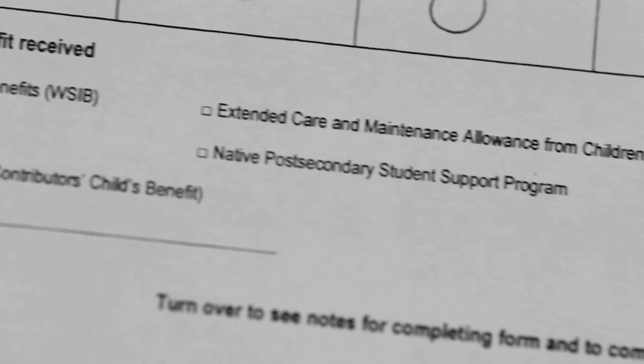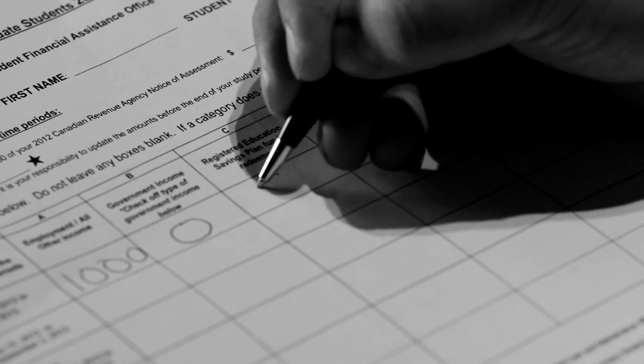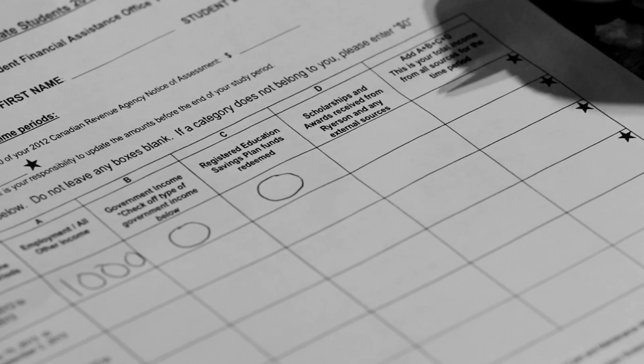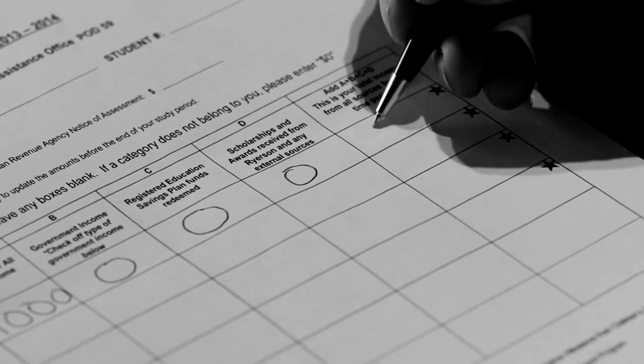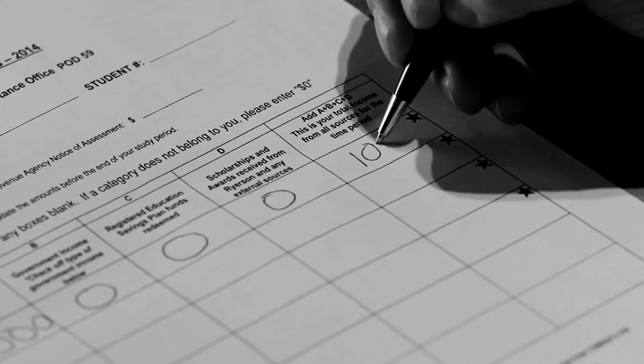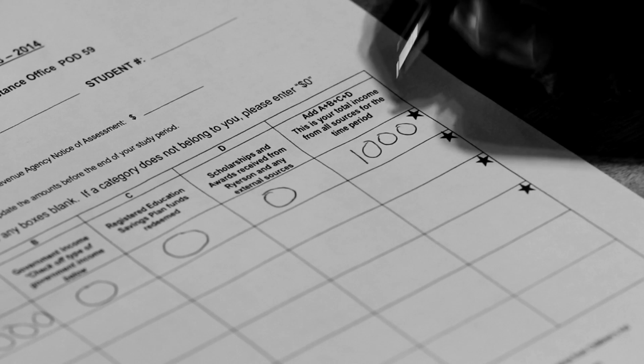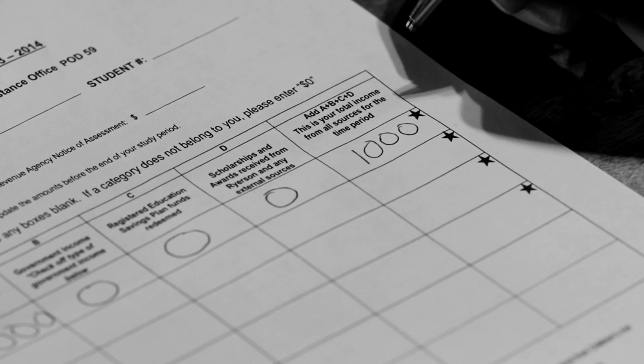If you have withdrawn any RESPs for the current academic year, you would also input that information as well. If you have received any scholarships or awards, you would write them on the sheet accordingly, and then simply add up the totals on the right-hand side of the page.